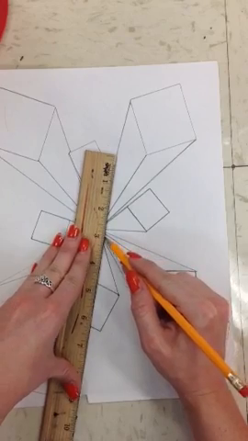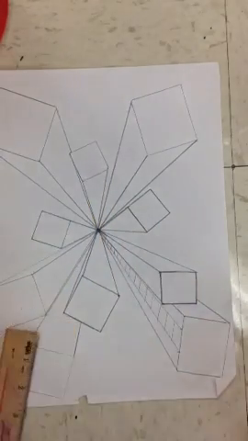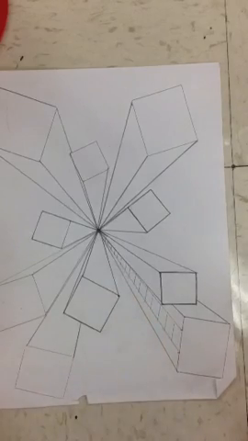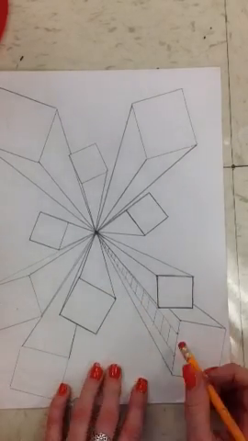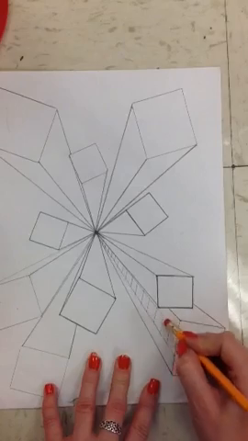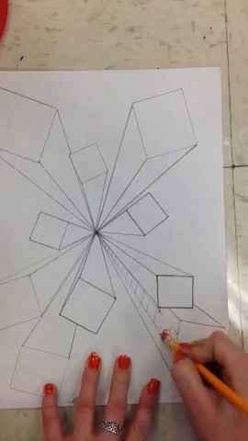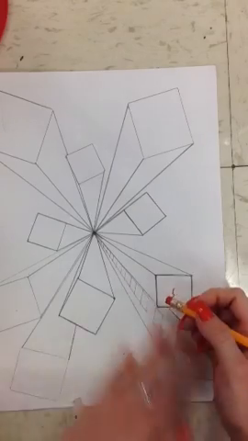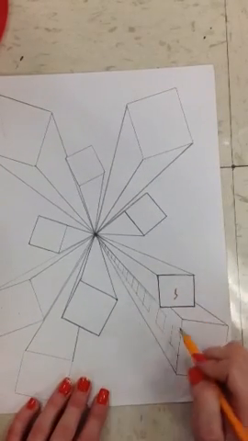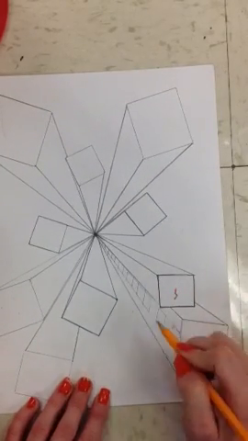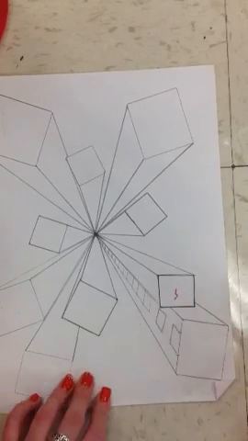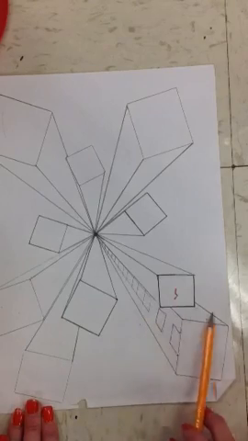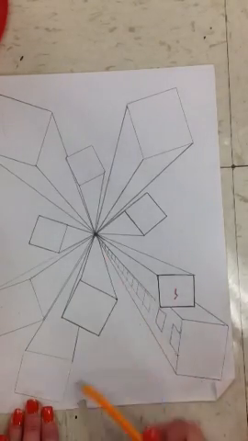Now, once I think I've pretty much reached my vanishing point, I have windows that start really big and get really small. Now, if I don't want this many, I can erase some. So I can erase this window in between those windows and erase this window in between. So now I just have window, window like this. So that's how you create windows that look like they're in the same perspective as your buildings, okay?